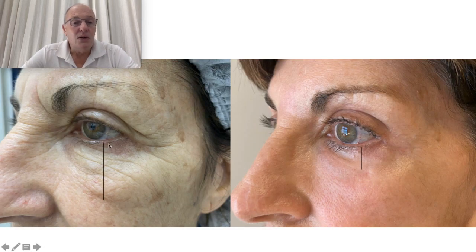Here you can see a longer lower eyelid. This is the tarsus, and this is the union, or intersection, between the lower eyelid and the cheekbone. And here is the projection and how the lower eyelid is shortening. And this is youngness, beautifulness, and this is the opposite.